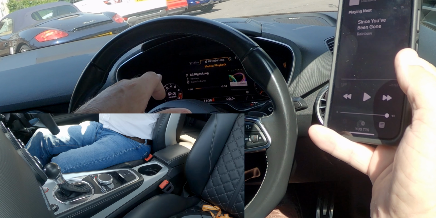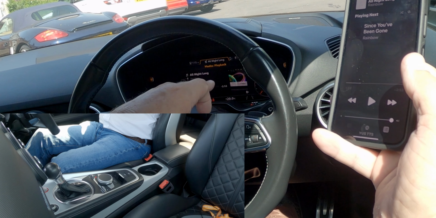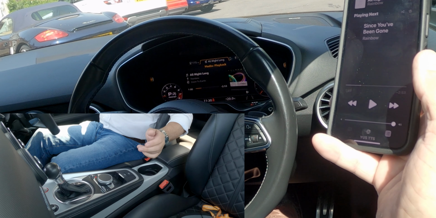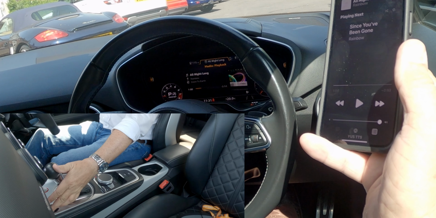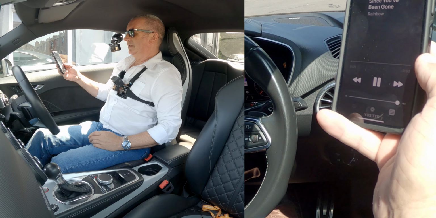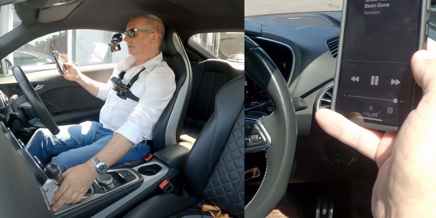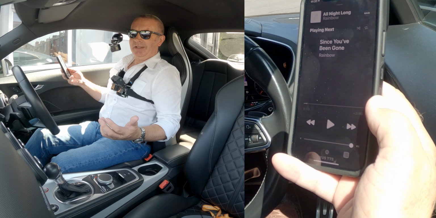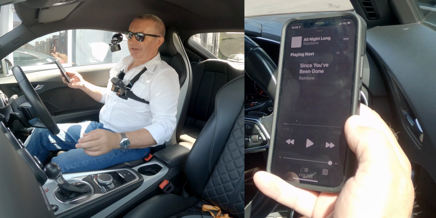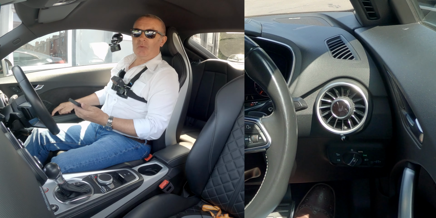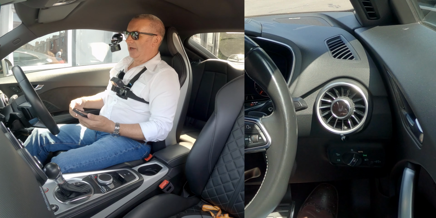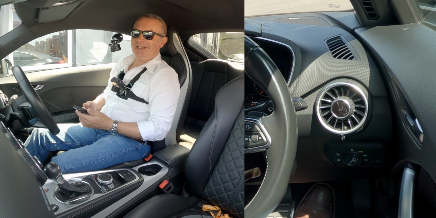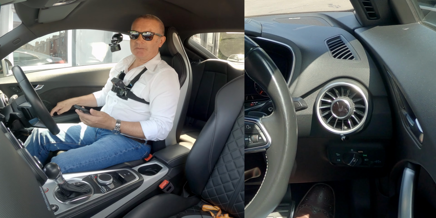On the dash there, it's showing the track and a picture of the album cover. It's a really great dashboard and great system. I'll turn it up. It's a wild system. The only thing with this car, I'm not sure what you'd want to listen to, the engine sound, or the fantastic Bang & Olufsen speakers.